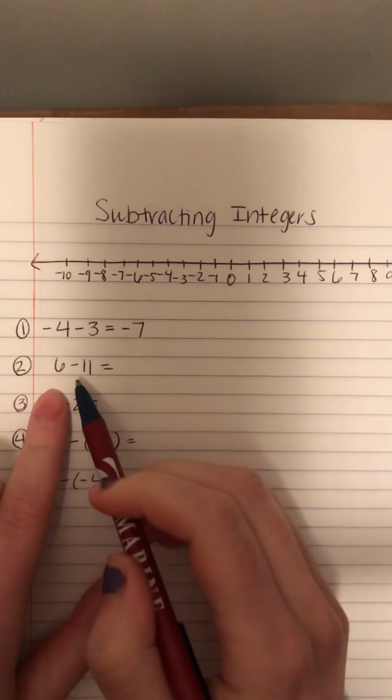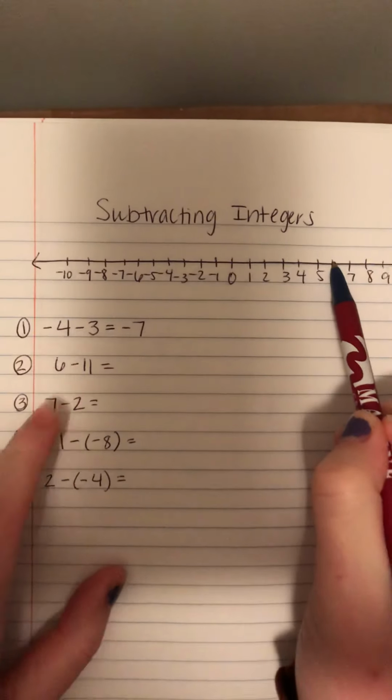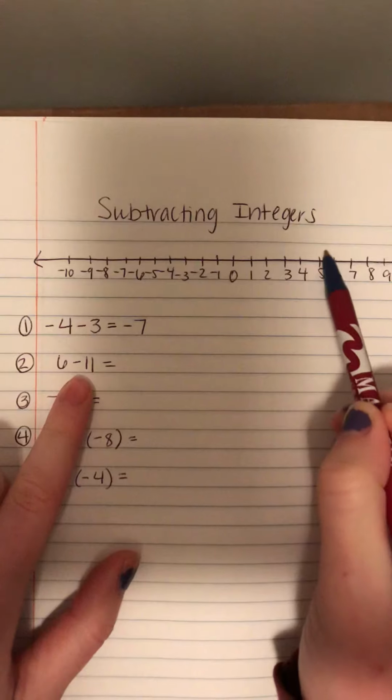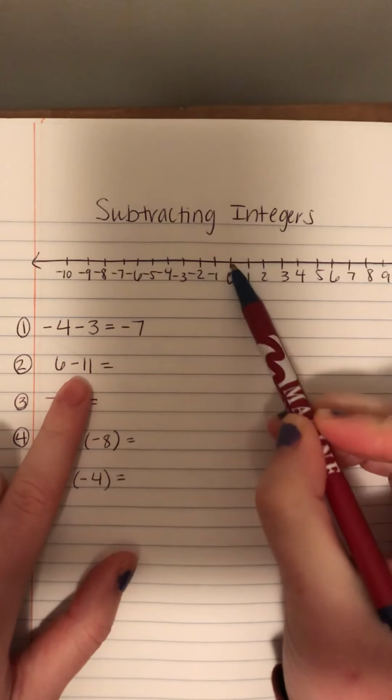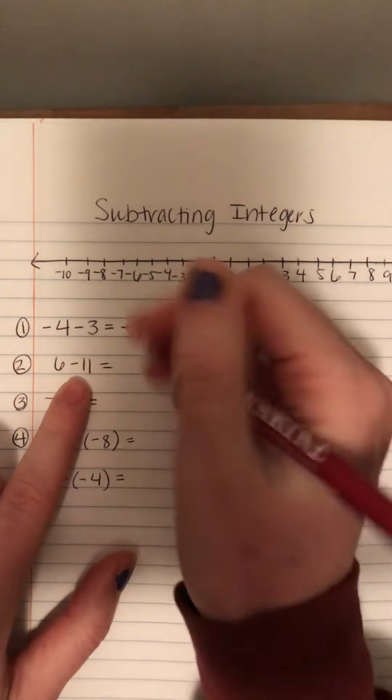All right, number 2, so I have 6 minus 11. So I'm going to start at 6 and I'm subtracting 11. So subtracting, I'm going to the left. So I'm going 11 to the left. 1, 2, 3, 4, 5, 6, 7, 8, 9, 10, 11. So I ended up at negative 5. So negative 5 would be my answer.